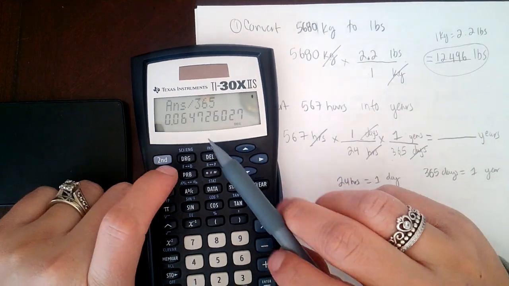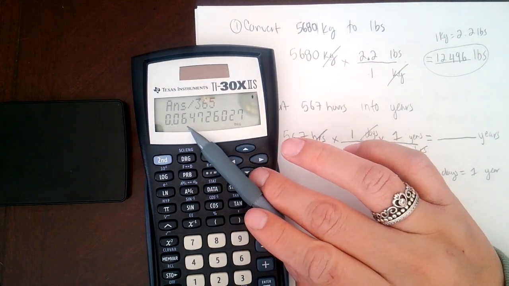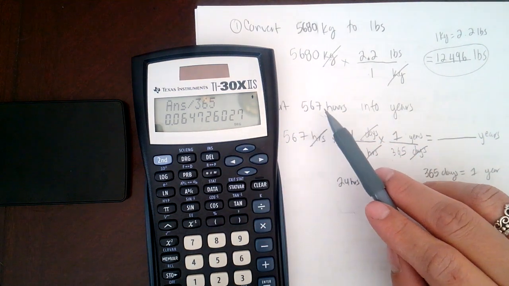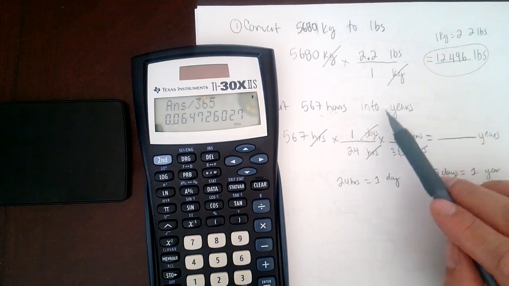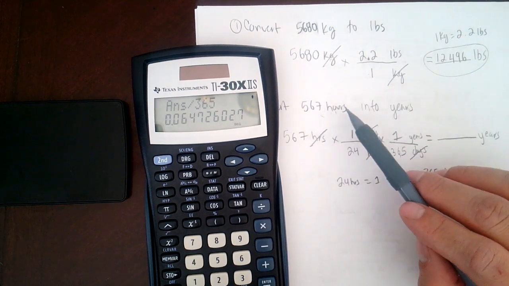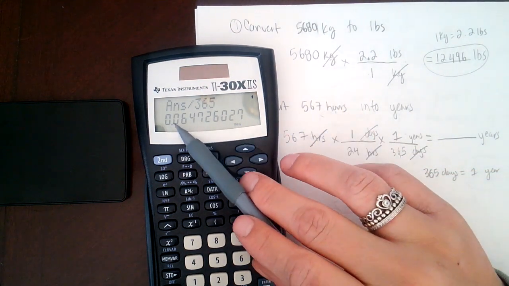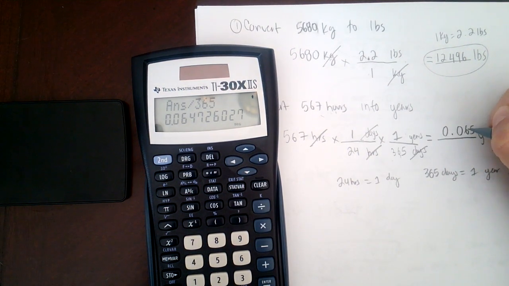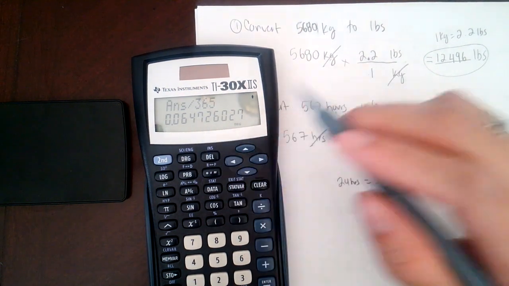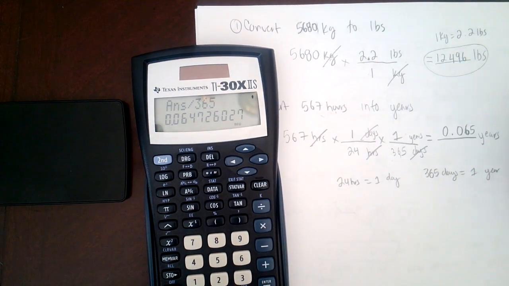So you should get a fairly small answer. And the reason why, guys, is that hours is a small unit and years is a big unit, meaning there's obviously more time in years than there is in hours. So that is why this number is fairly small. I'm just going to round it to 0.065 because the 7 makes the 4 round up. I'm going to just leave it like that, and this is my final answer.